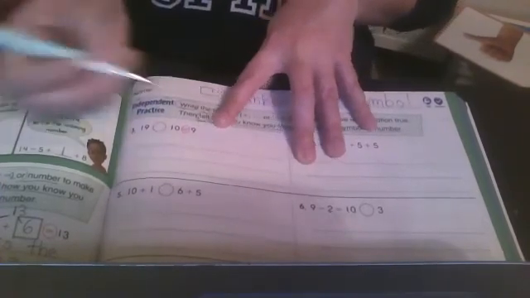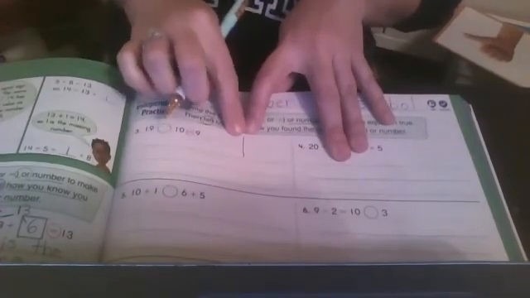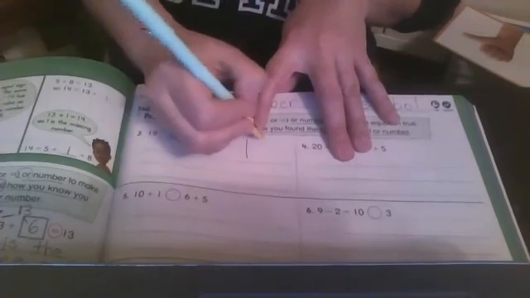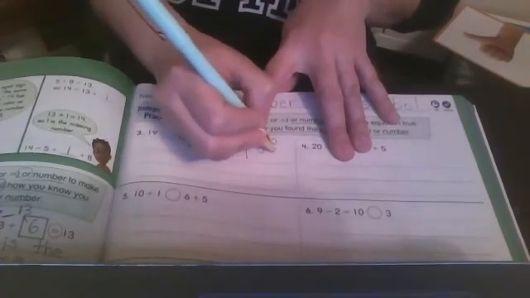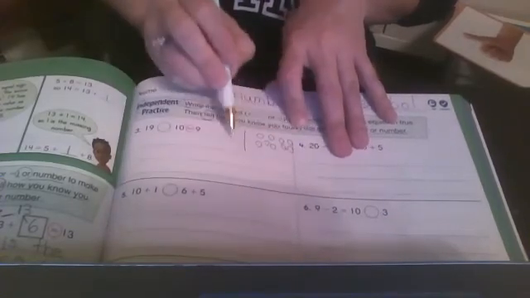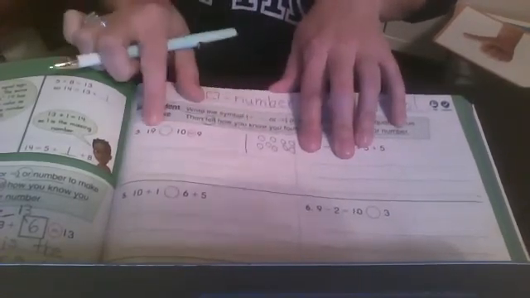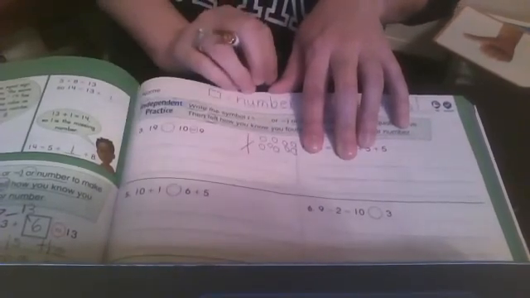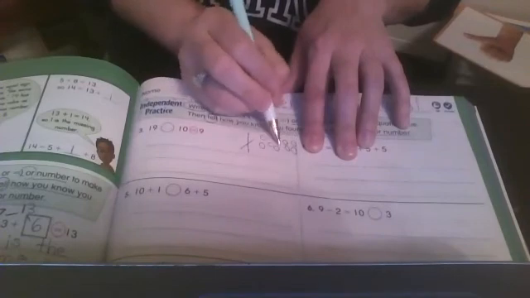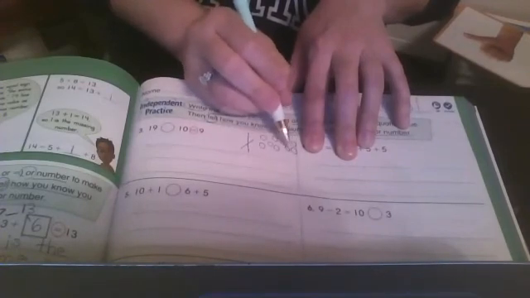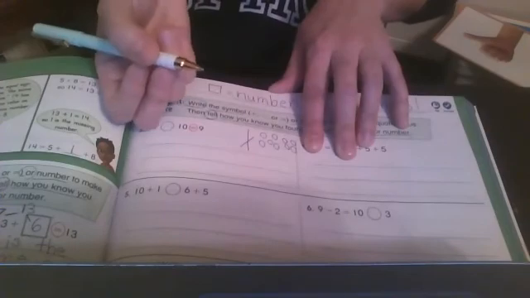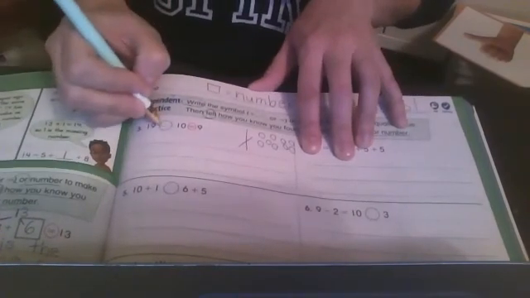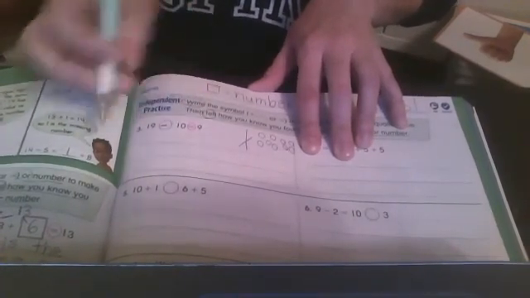19, what does that look like? Looks like this. A rod, which is worth 10, and 9 ones. 1, 2, 3, 4, 5, 6, 7, 8, 9. Okay, there's my 19. And what if I take away 10? I'm going to cross 10 out. What am I left with? I see 5, 6, 7, 8, 9. Hey, I got what I needed, right? 19 take away 10 is going to give me 9.